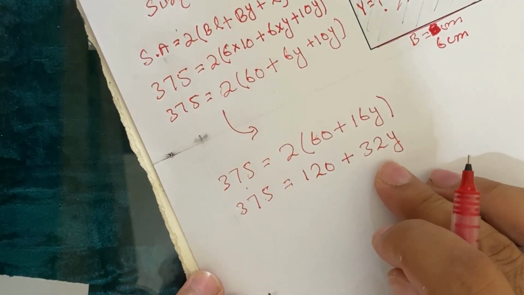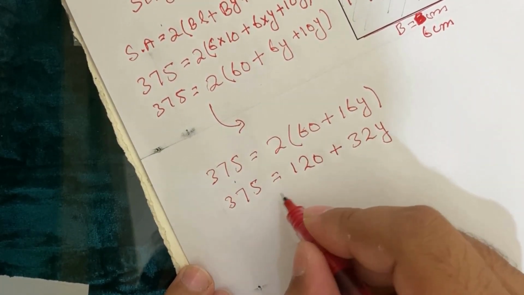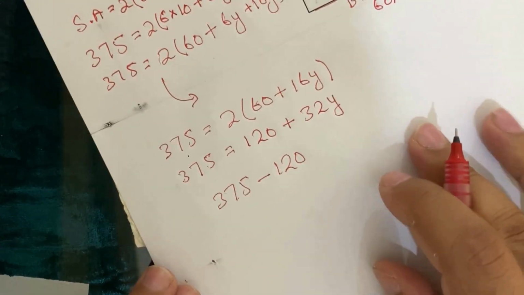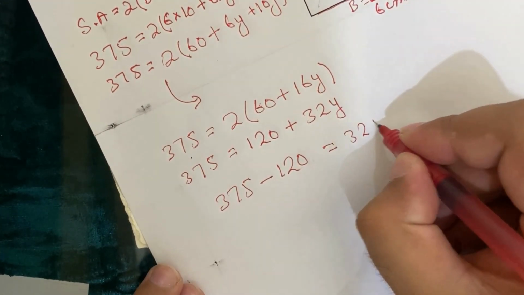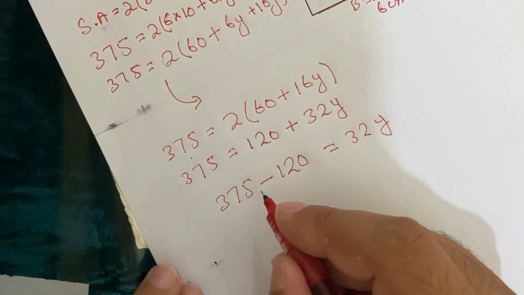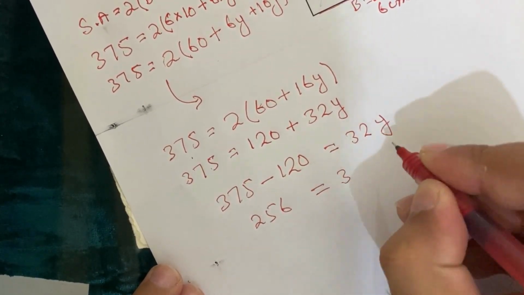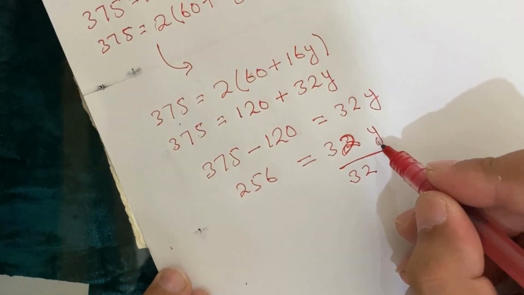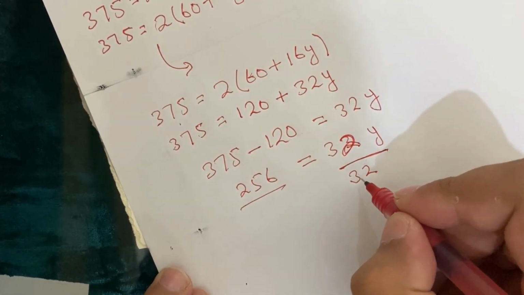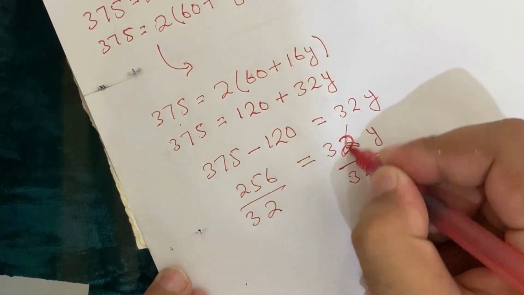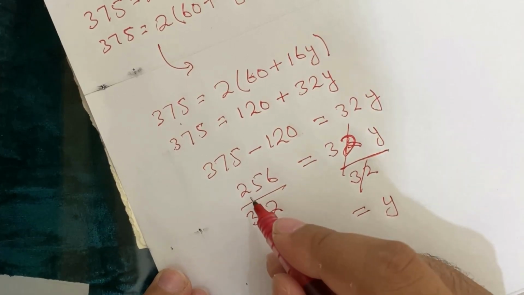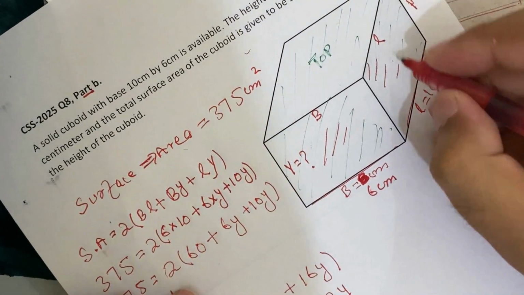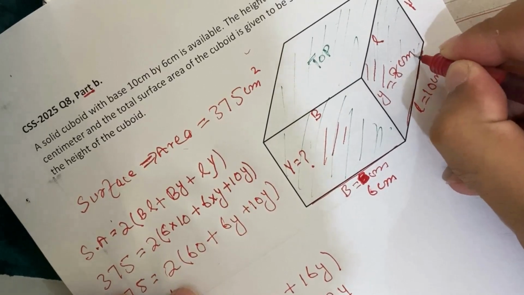Now we have to determine y. We bring the 120 to the left hand side, so 375 minus 120 equals 32y. Now 375 minus 120 is 255, and on the right hand side we have 32y. We divide both sides by 32, so the 32 cancels and we get y, and dividing by 32 we get 8 centimeter. So the height, the y, is 8 centimeter. Very simple.